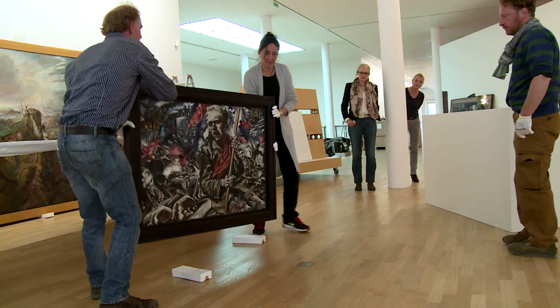It has been traveling before, but because of the canvas being completely loose, basically, and not stretched at all, it became too dangerous in our eyes to send it to venues. And we said we need to definitely consolidate it and find a new way of stretching it.